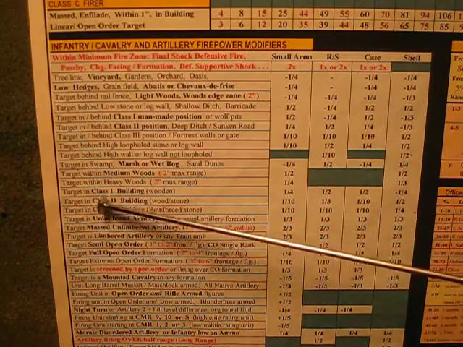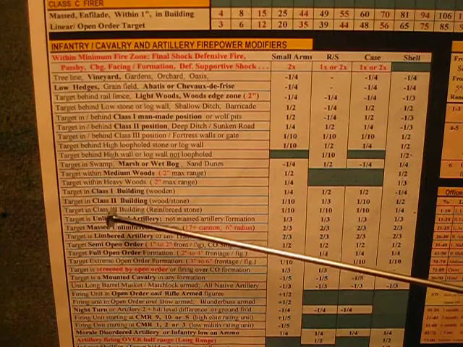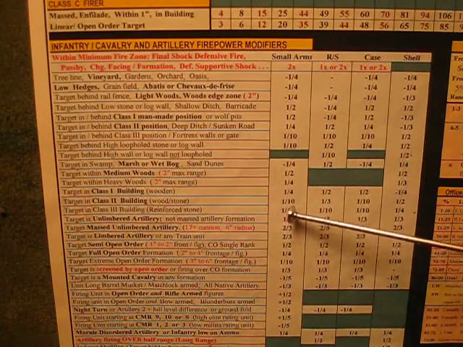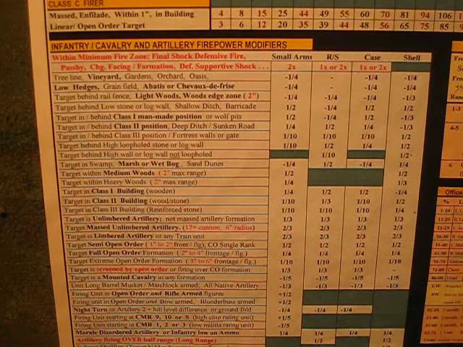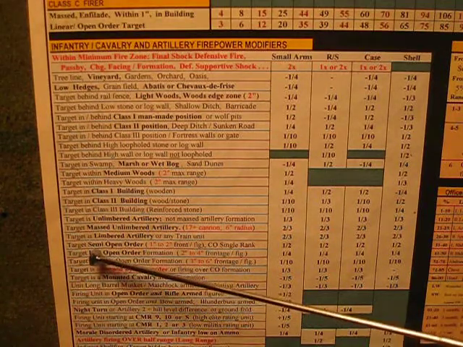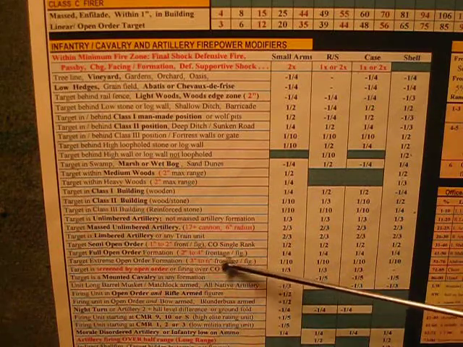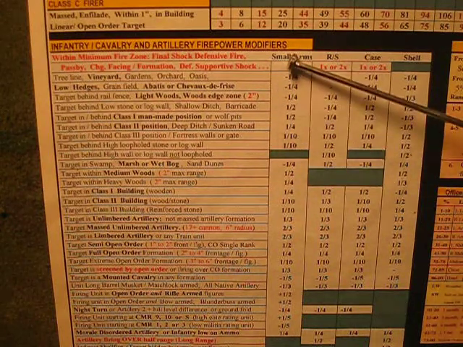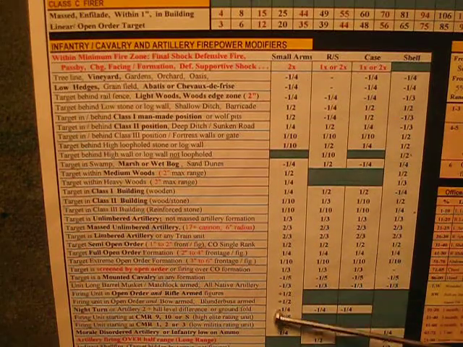If you happen to be in a class 2 building, your common wooden stucco type buildings with some minor stonework, it's a 1/10 target. Which basically means if you had a 50% chance to hit the person or the unit, you're now down to 5%. If you're shooting at a unit that's in an open order formation, it's a 1/4 effect. So your 50 would drop down to 12 and a fraction, which rounds up to 13%. Again, they're all under the small arms column here of the modifiers.